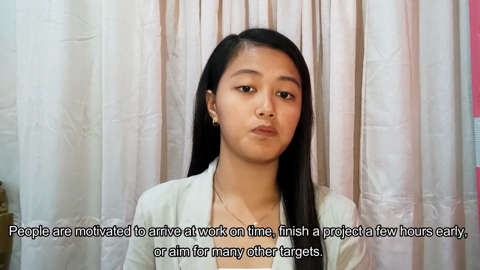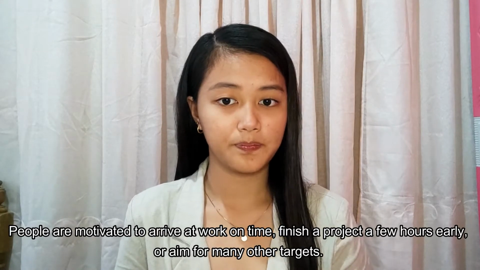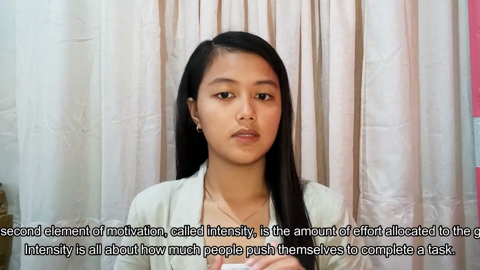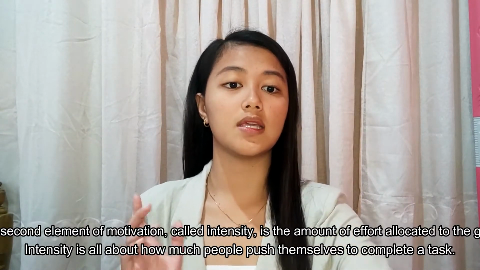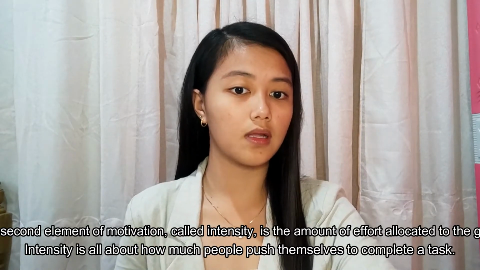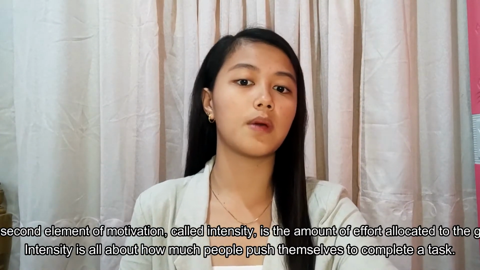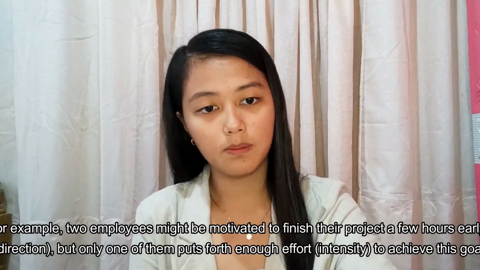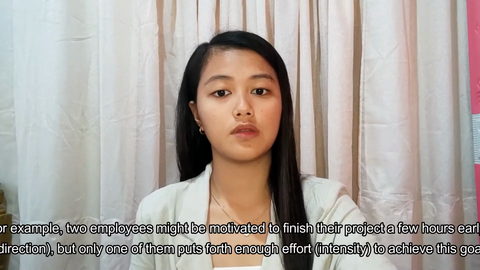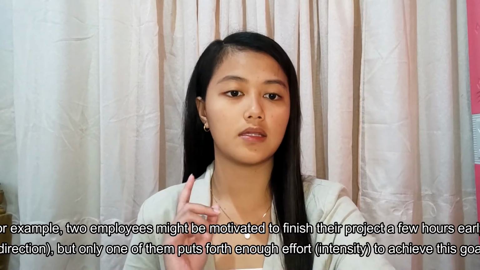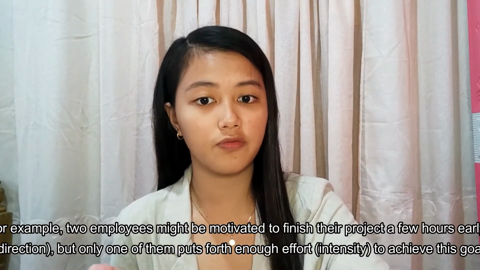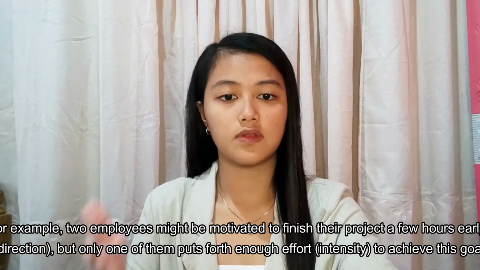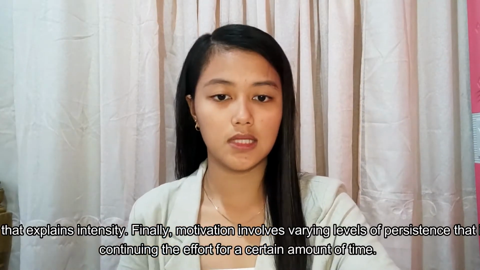For example, people are motivated to arrive at work on time, finish a project a few hours early, or aim for many other targets. The second element of motivation, called intensity, is the amount of effort allocated to the goal. Intensity is all about how much people push themselves to complete a task. For example, two employees might be motivated to finish their project a few hours early, and that is direction. But only one of them puts forth enough effort, that is intensity, to achieve this goal. So that explains intensity.